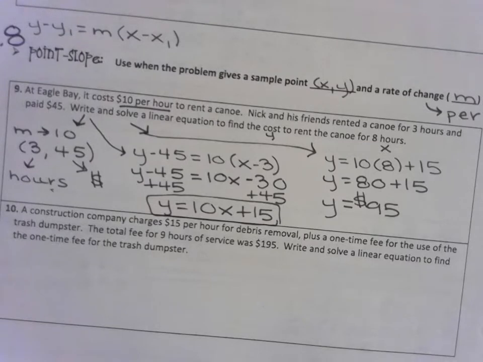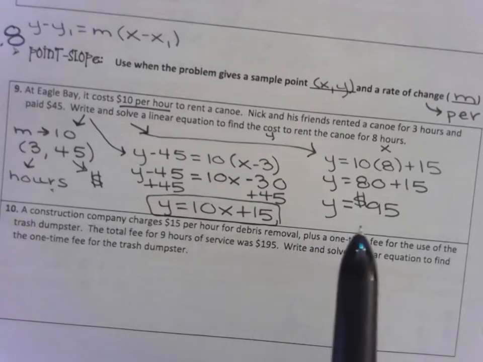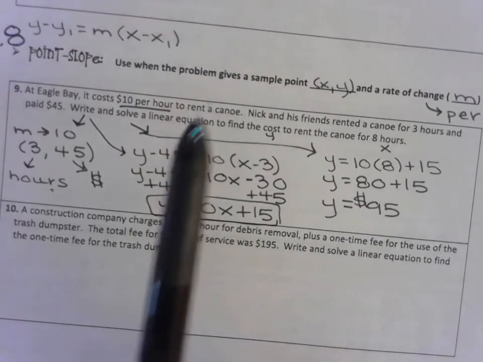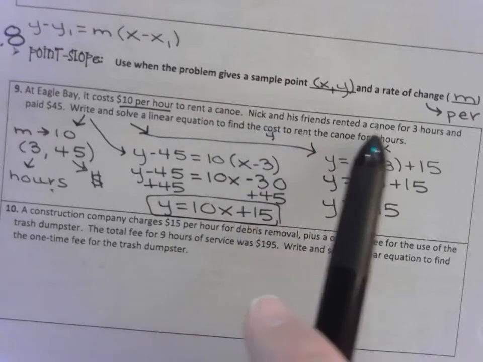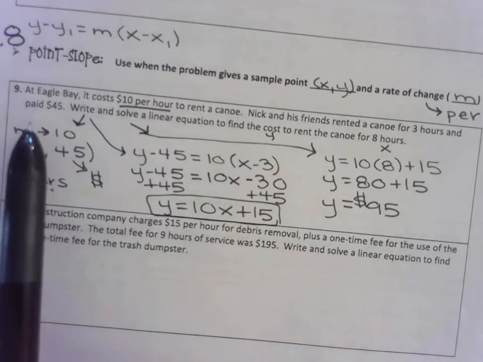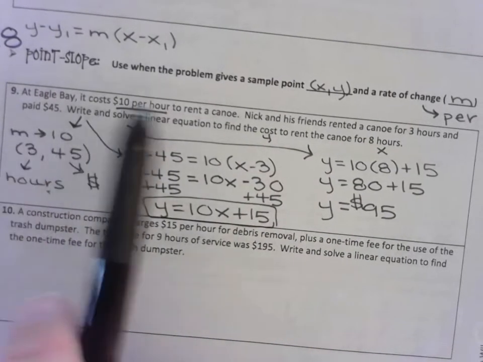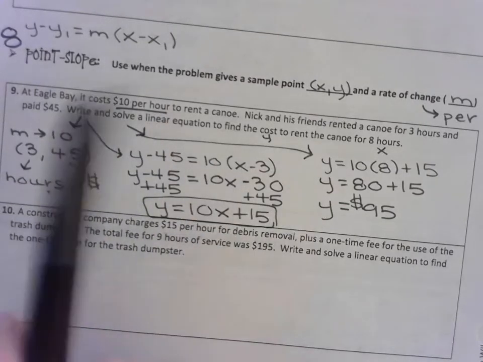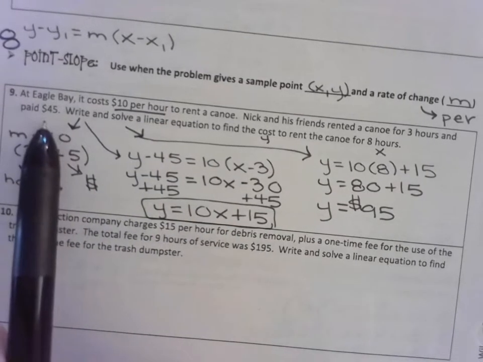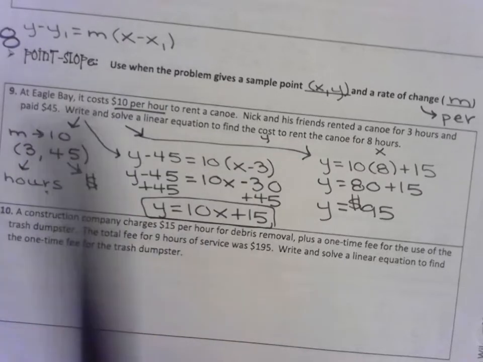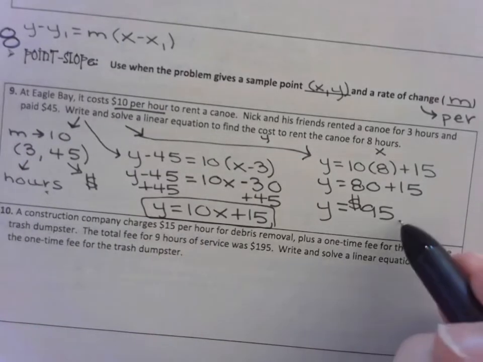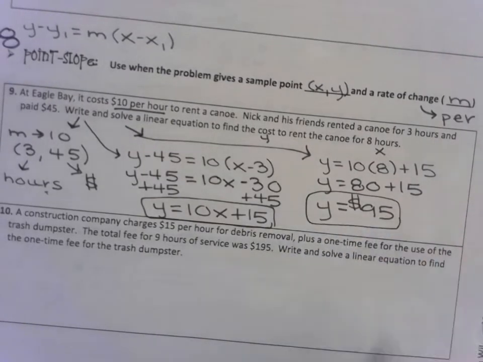Plus 45, I guess. No. Where does the other part come from? Taxes. Well, if I look at it, keep looking. If Nick rented a canoe for 3 hours and paid $45, I know if I rented it for 8 hours, it's going to be what compared to the 45? More. Obviously. So you can kind of look at what information they give you, and your answer kind of makes sense. So $95. So make sure it kind of makes sense. Okay, any questions on that?